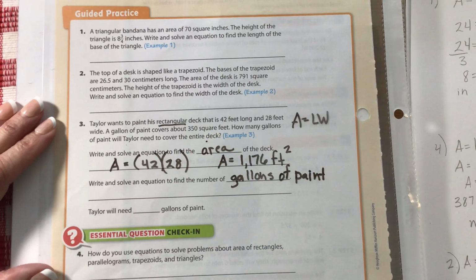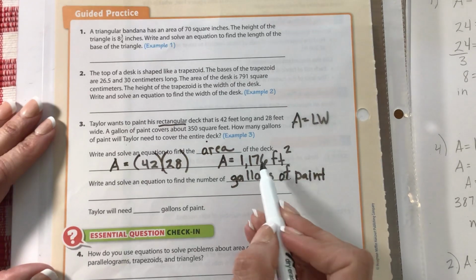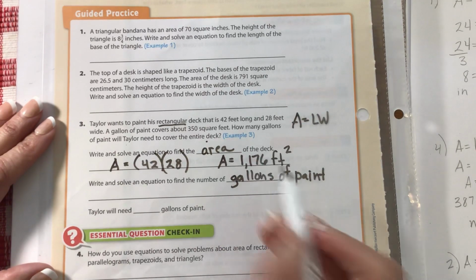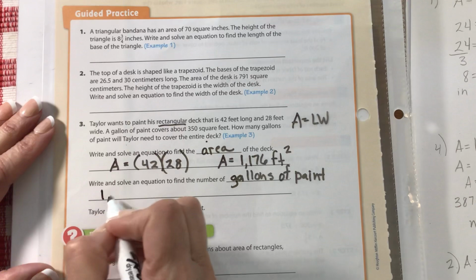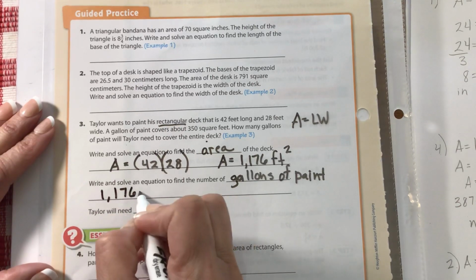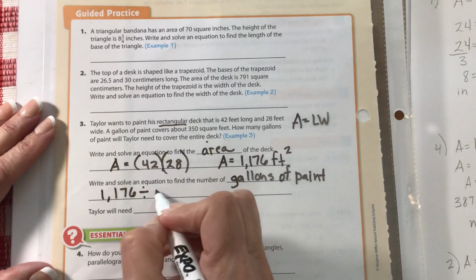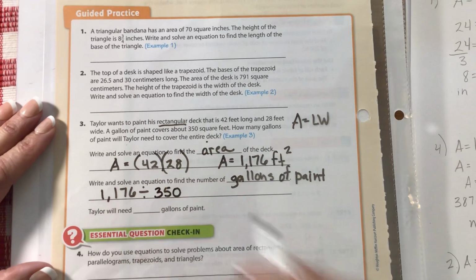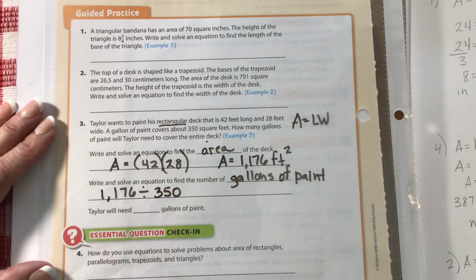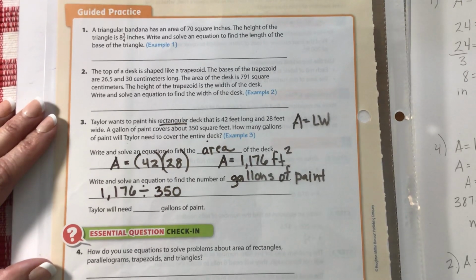Okay. In order to figure that out, I need to take the entire area, which is what I figured out up here, which was 1,176, and I need to divide that by 350 because they're telling me that that's how much 1 gallon will cover. Go ahead and do that division. You can use your calculator if you'd like.